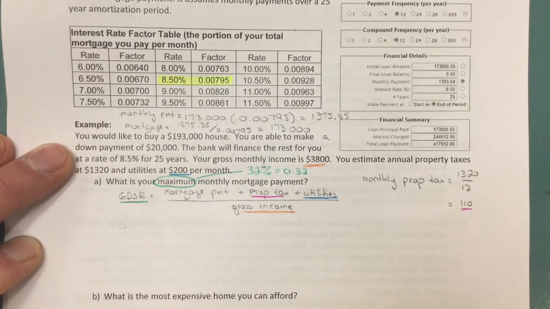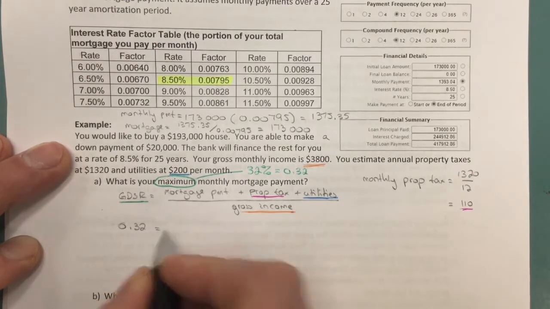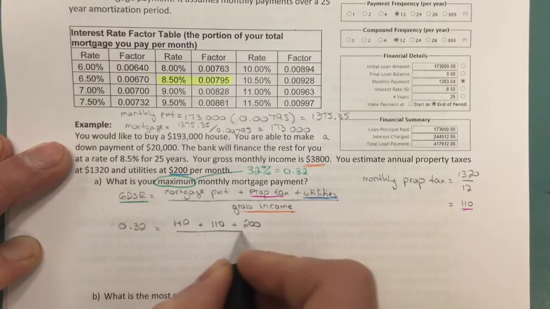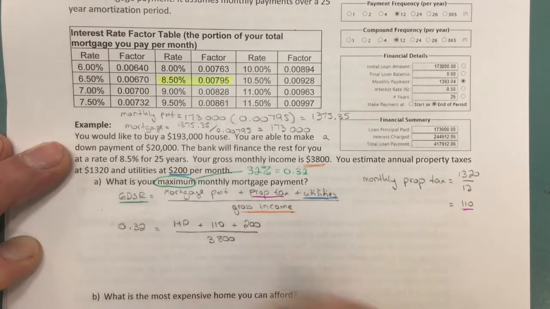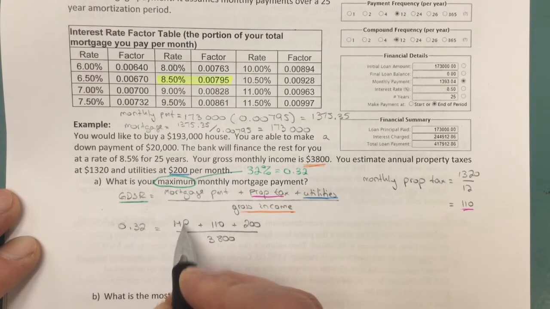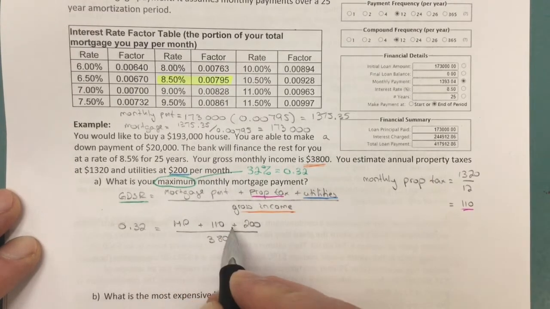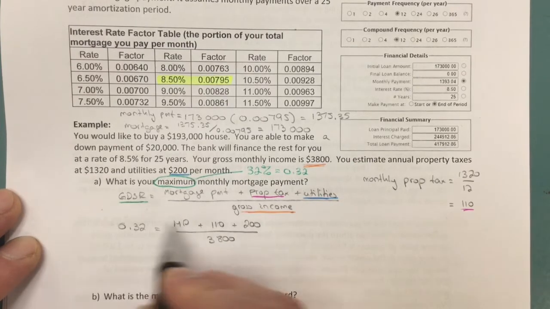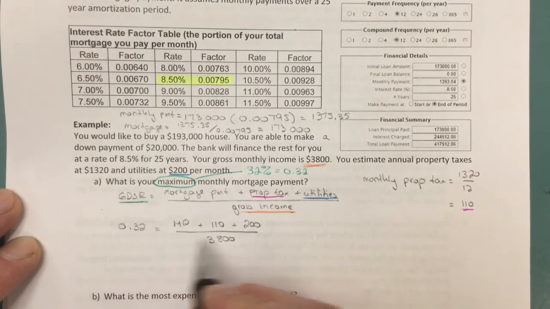So let's insert the numbers first. I shortened mortgage payment to MP, and we have MP plus 110 plus 200, divided by 3,800. Let's make this a little bit simpler so we can see what we actually have.